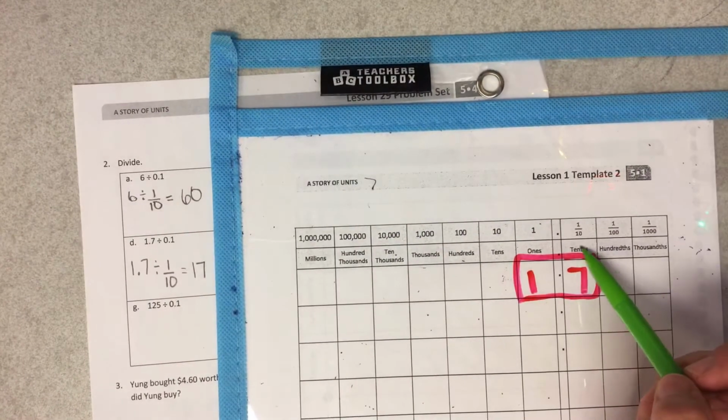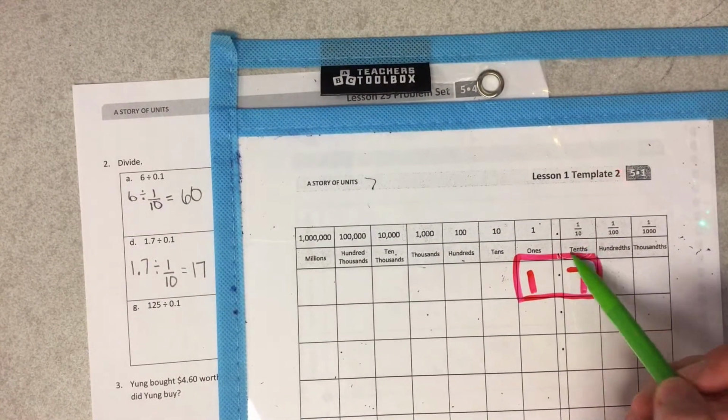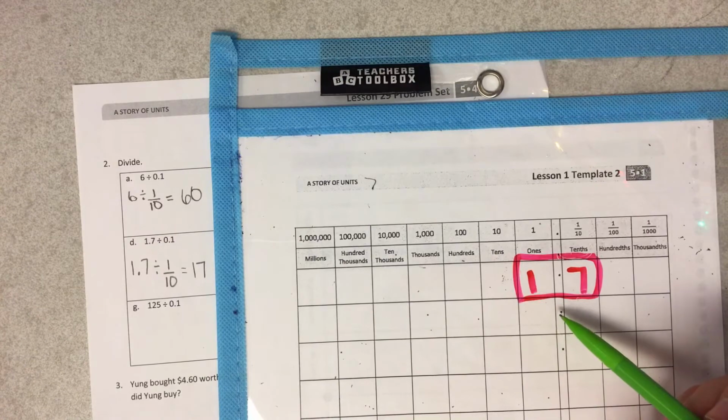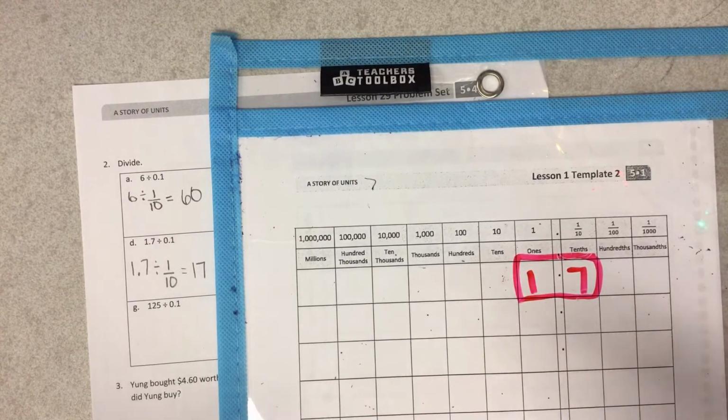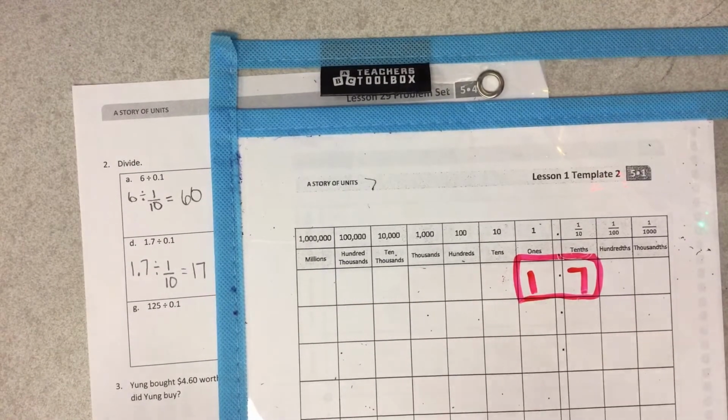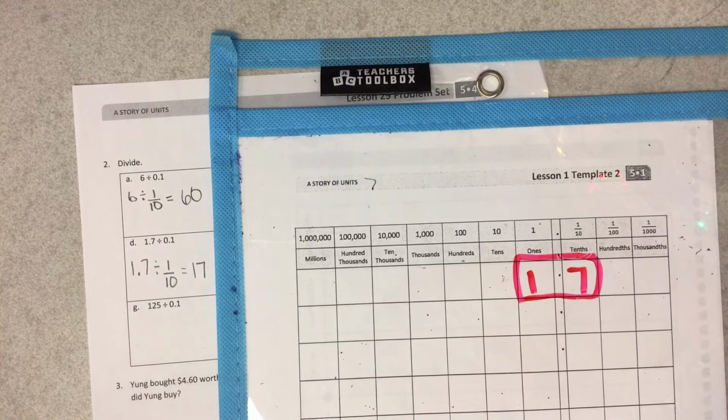Okay, we're not necessarily worrying about this label right here because we did divide it into tenths, and it's like I want to know how many tenths I have. Well, I have 17 tenths. I'm just not putting that label as tenths at the end.